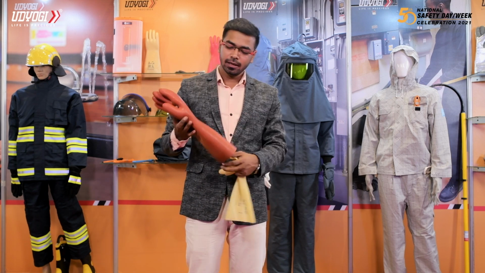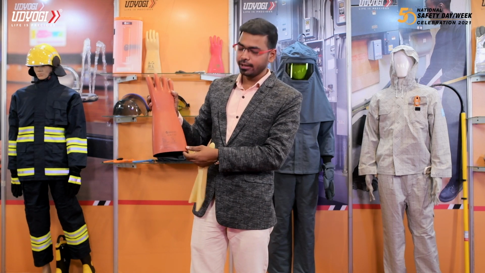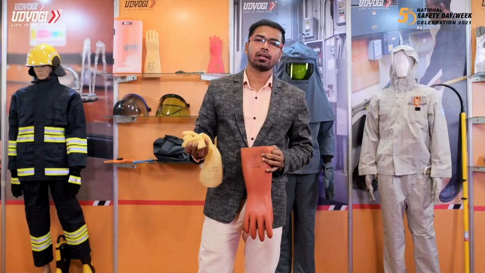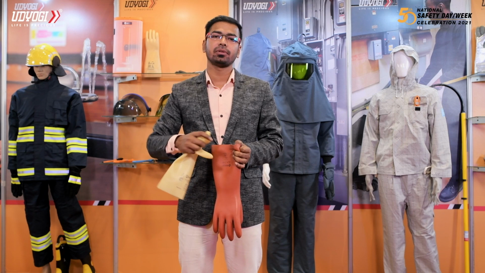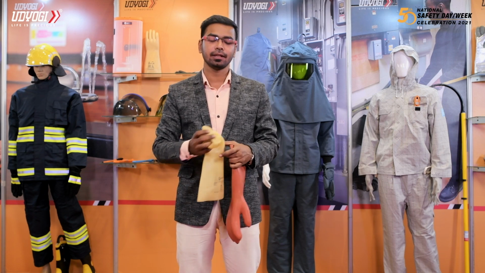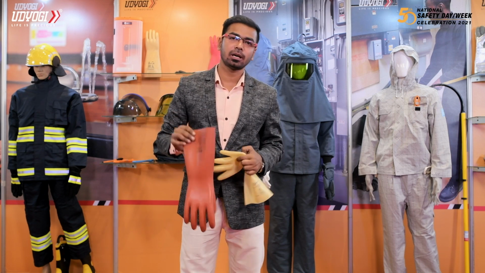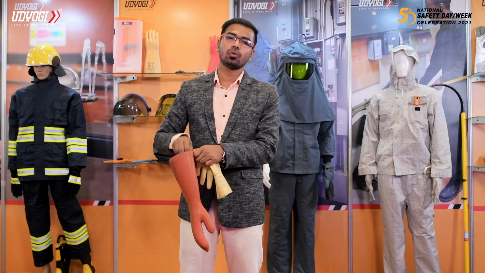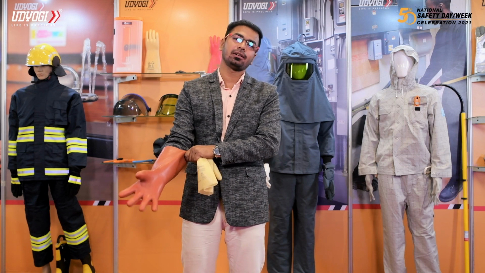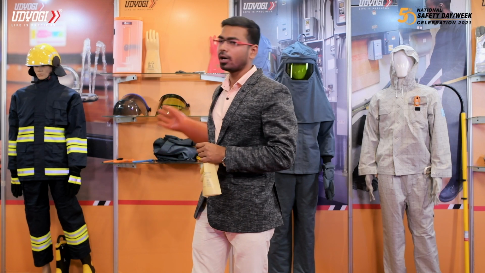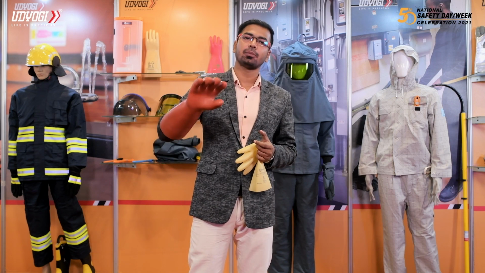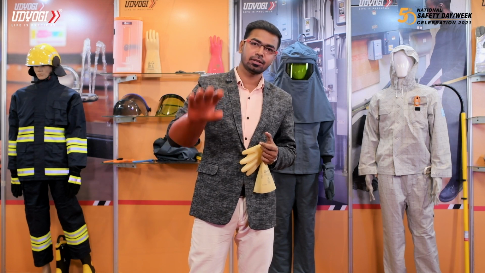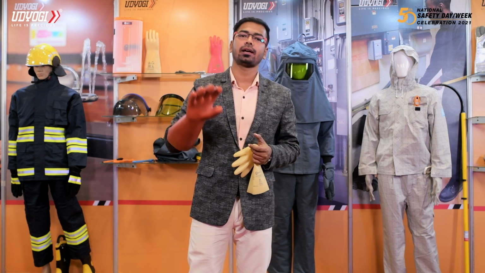Now the glove you are watching, this is a composite glove with arc rating. If you are involved with an electrical job, and especially if there are some mechanical risks like sharp edges and wires, this glove will work fantastic, as you don't have to wear an overglove on top of this. This single glove can protect you against 3 hazards, which are electrical shock, mechanical protection, and arc flash protection.